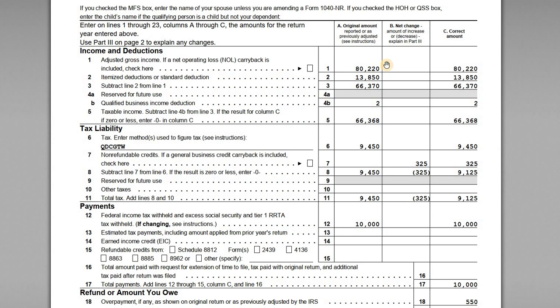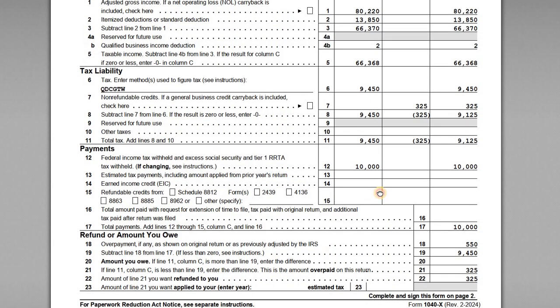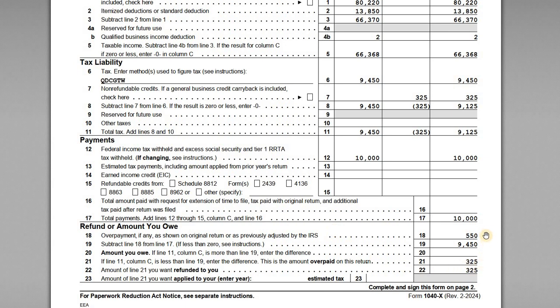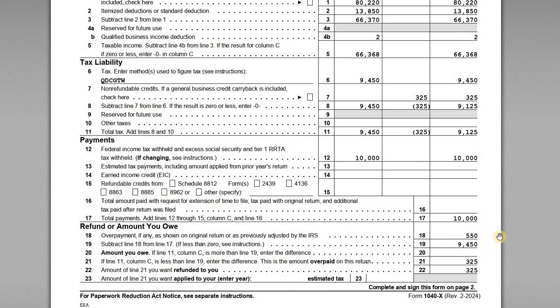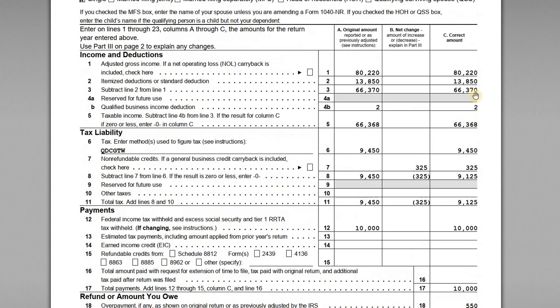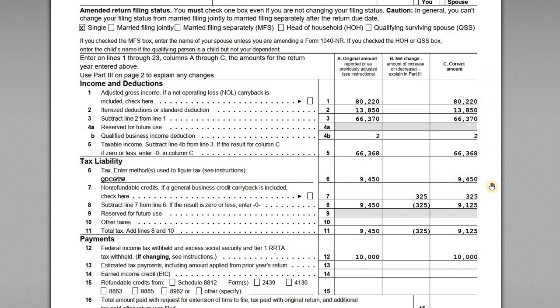We have the AGI of $80,000, $20,000 standard deduction, QBI deduction, the amount of tax. We are using the qualified dividend capital gain tax worksheet to calculate the taxes, so QD CGTW. And then we had the federal withholding of $10,000. Now, the amount of refund that John had on his original return was $550. So if you look at page 2 of your original return, $550 was the original refund amount, and so that's reported on line 18.